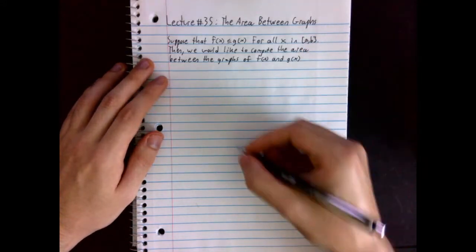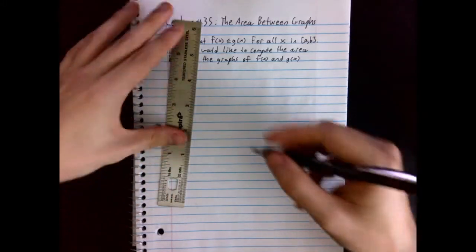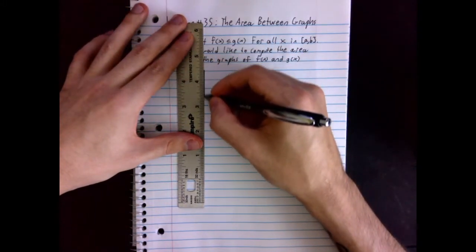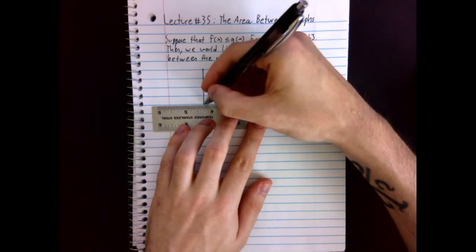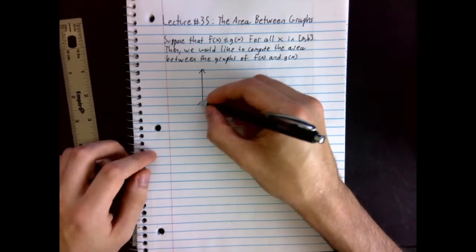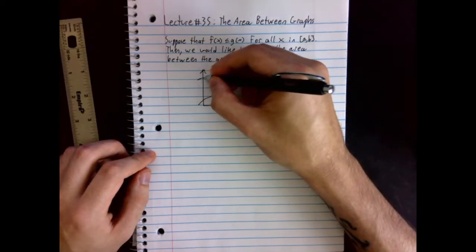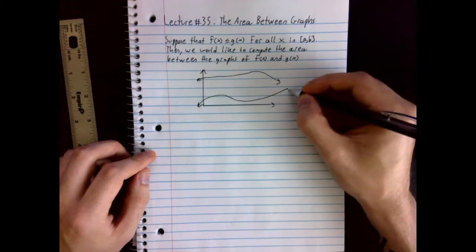So I could have something like, if I get my ruler out, draw a quick graph here, something like this. So here I have f of x and g of x. Doesn't have to be anything specific.